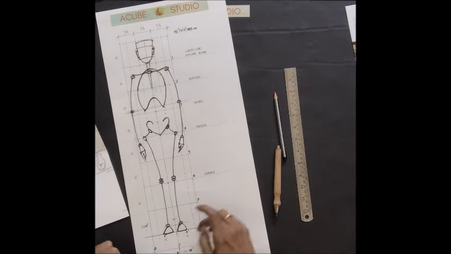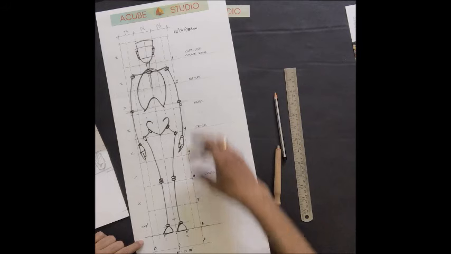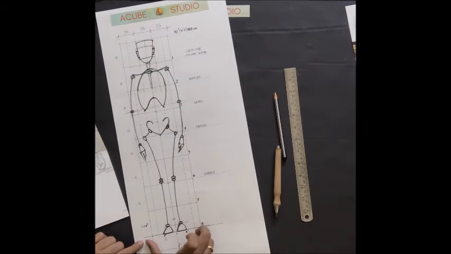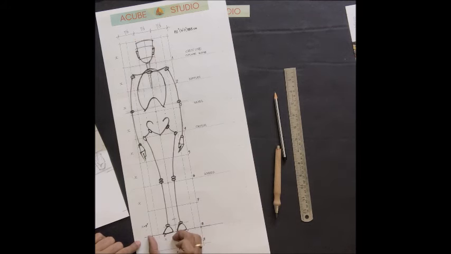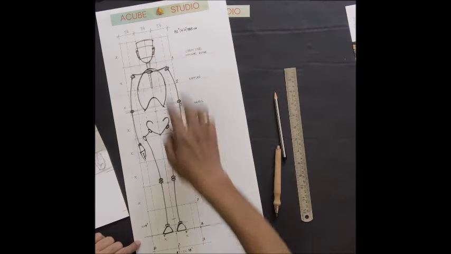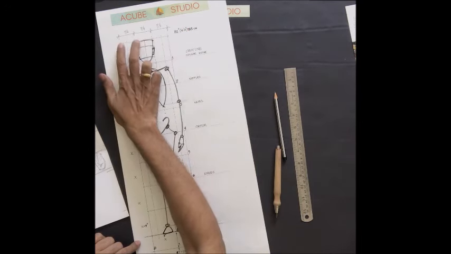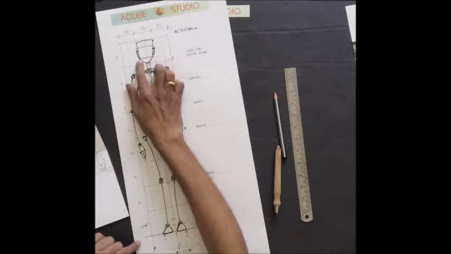We'll revise quickly. Height is 8 divisions. Each division is equal to the height of the face. The width of the human figure is twice the unit. If the height is 1 unit, this is 2 units. We come from top to bottom. You have these 2 divisions divided into 3 parts. One part becomes the width of the head. So first we put the head and we come down.